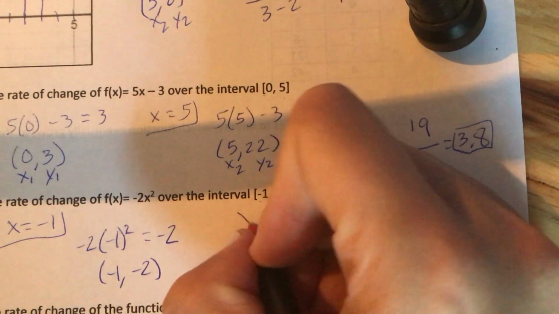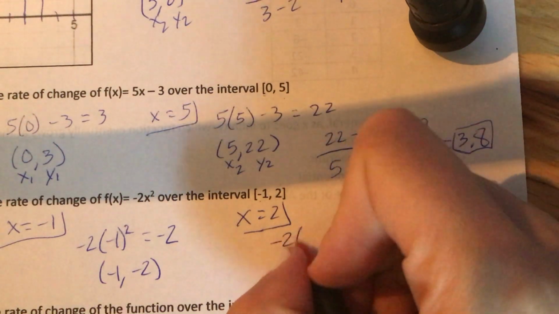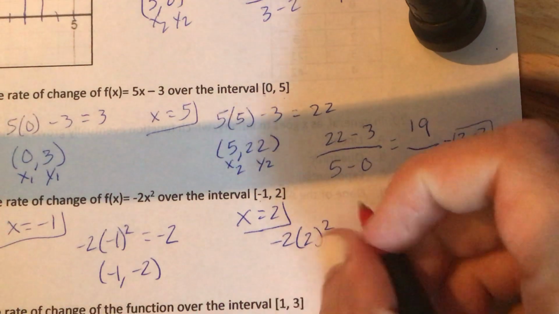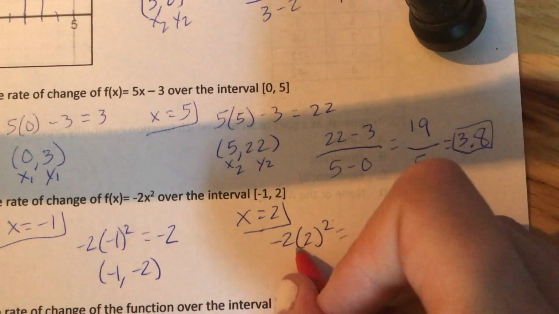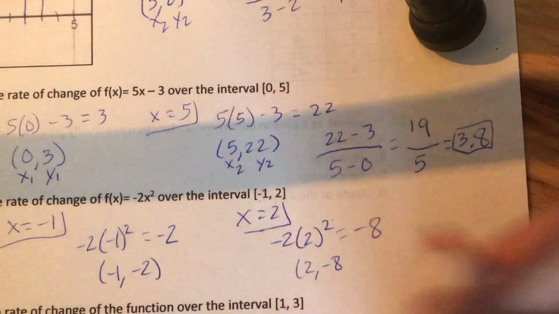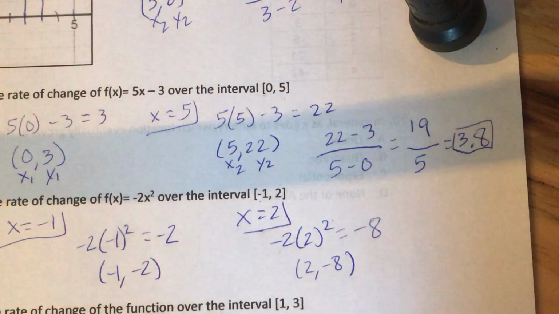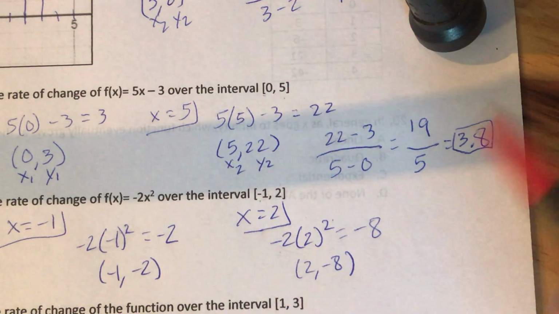All right, then we're going to do for x is equal to 2. So -2 times 2 squared equals, 2 squared is 4. 4 times -2 is -8. So 2, -8. Be really careful when you're plugging these in. Make sure you're doing squared first, then multiplying by what's in front.